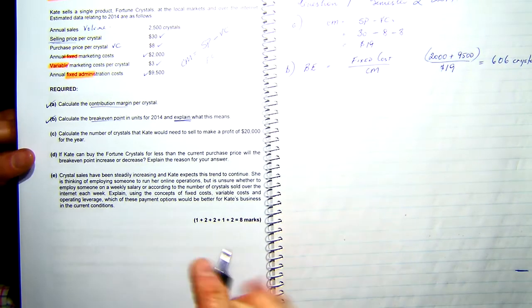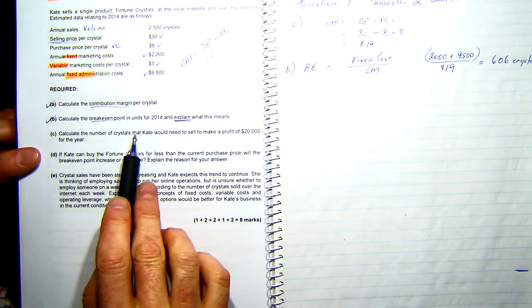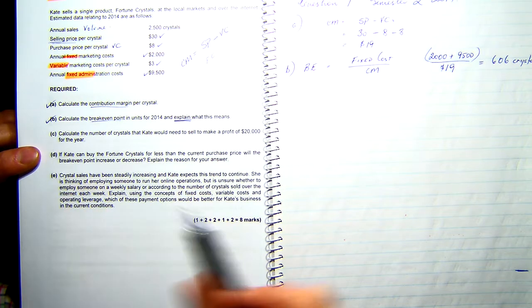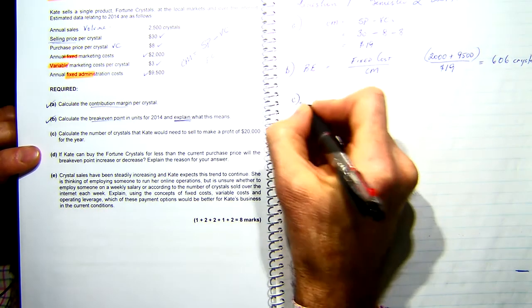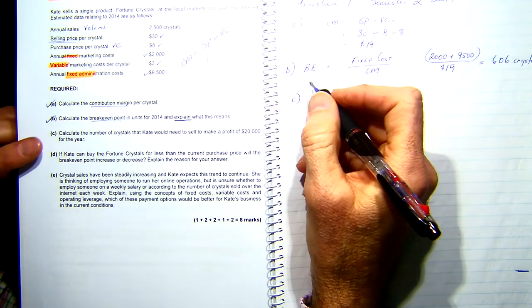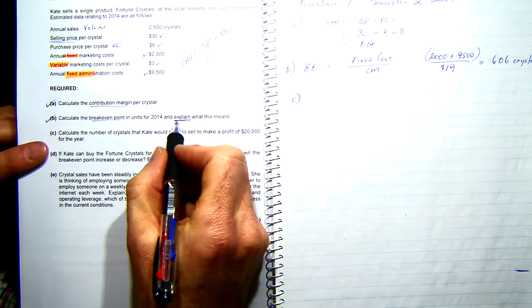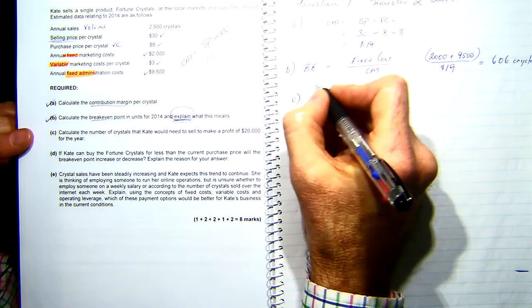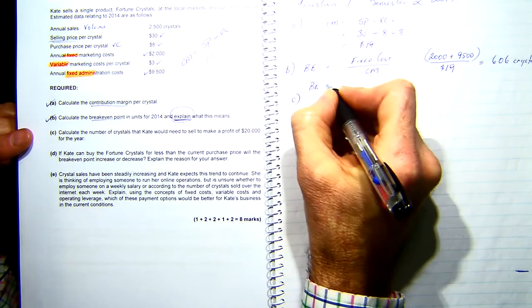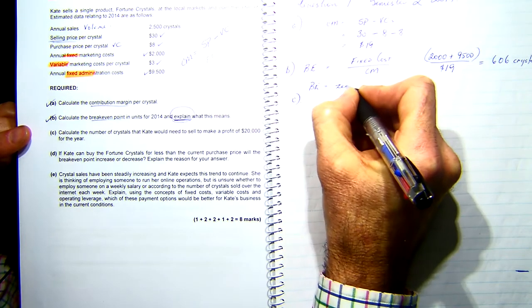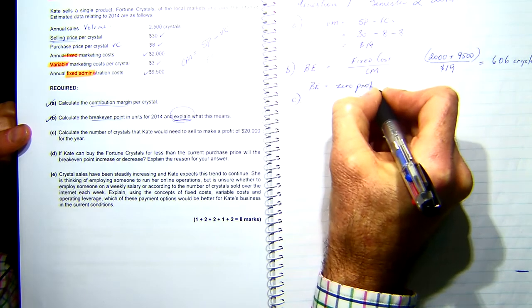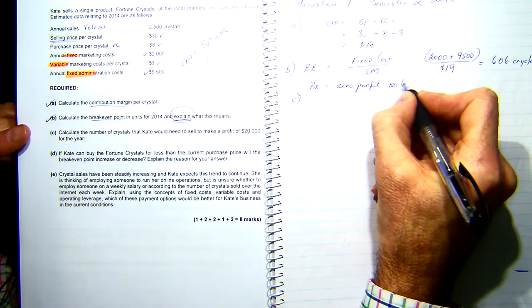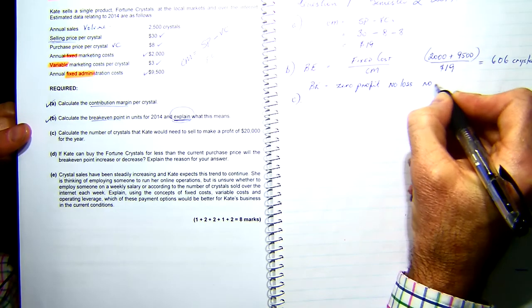Now we get asked the next question: calculate the number of crystals Kate would need to sell to make a profit of $20,000 for the year. But first, I forgot this bit: explain what break-even means. Break-even equals 0 profit. No loss, no profit.